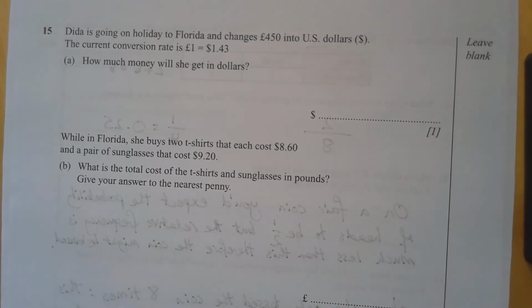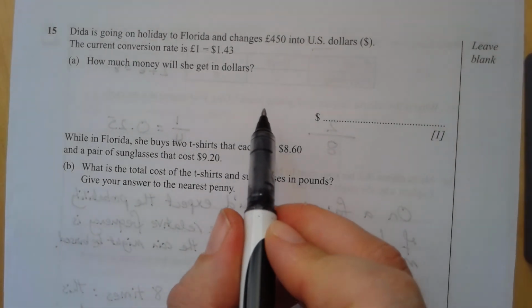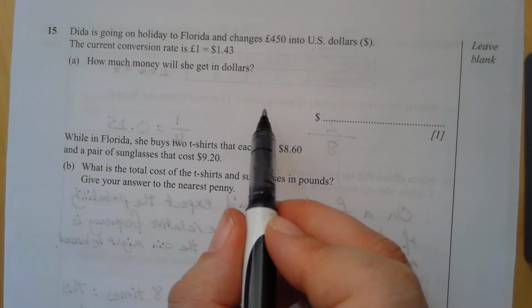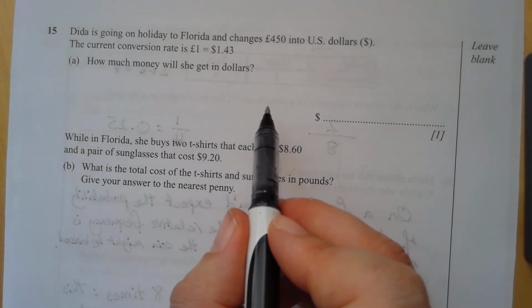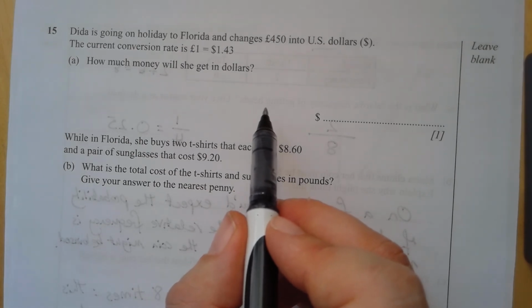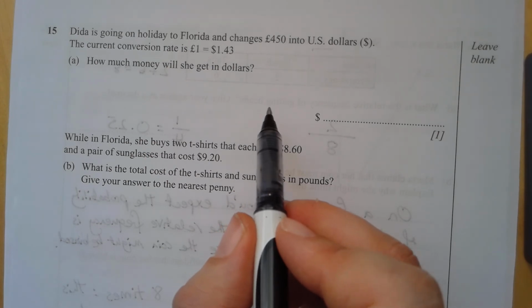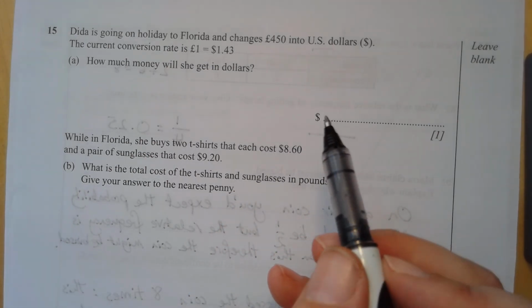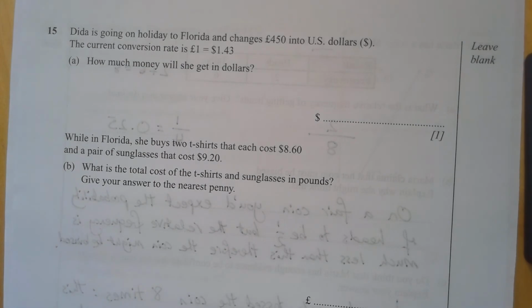15. Dido's going on holiday to Florida and changes 450 into US dollars. Current conversion rate is 1. Actually, I'm going to pause just here. I've got a number of questions and I'm going to split this into half. So next section coming up after this.